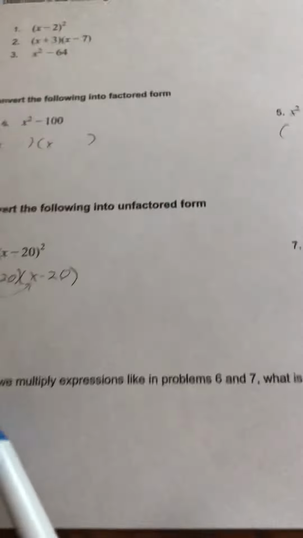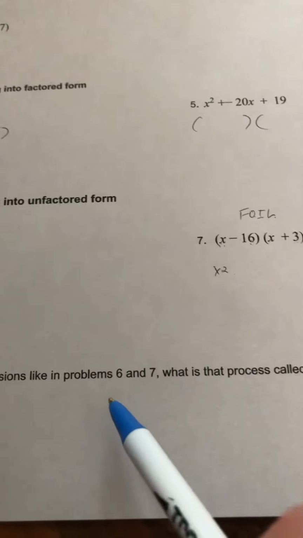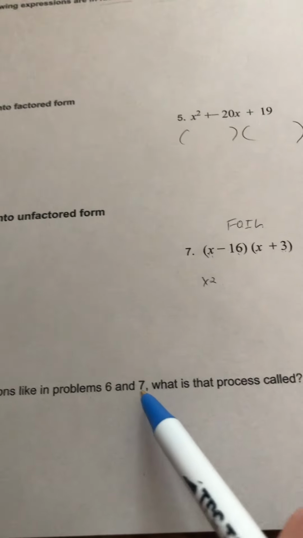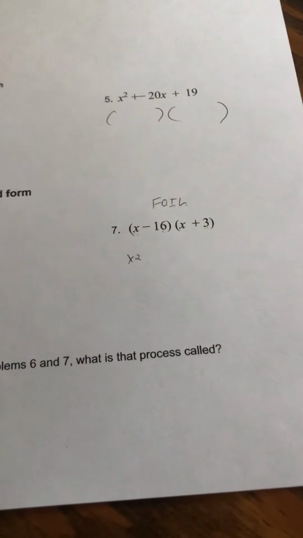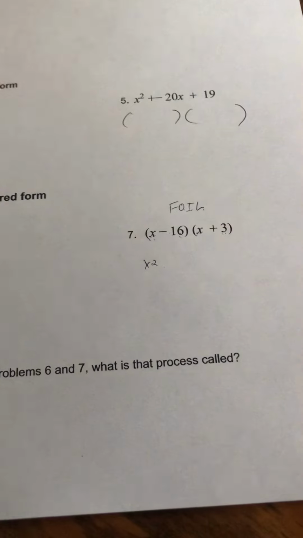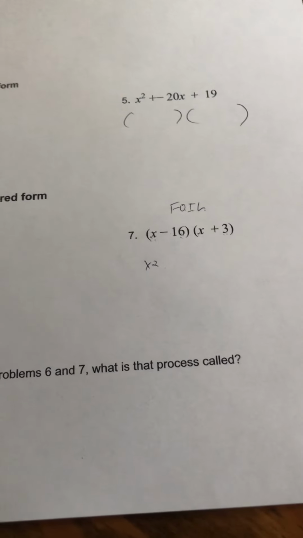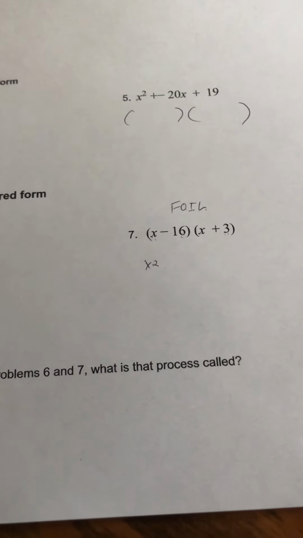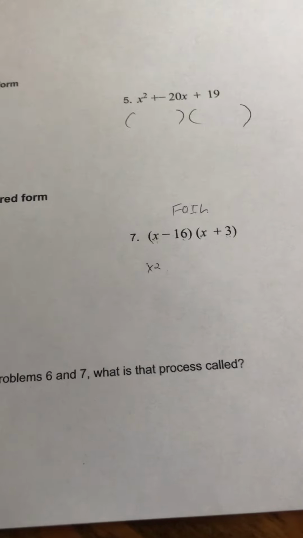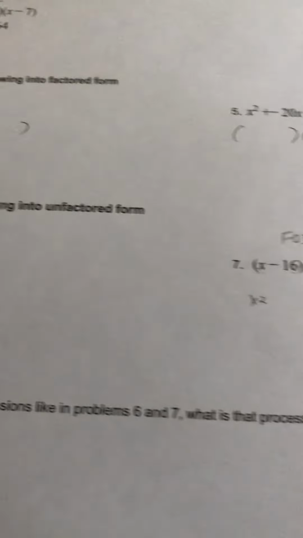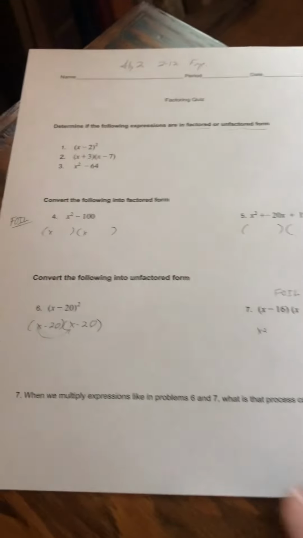Okay, and then number 7: when we multiply expressions like in problems 6 and 7, what is that process called? You may want to rewind it. I think I said it earlier on, what Mr. Fry calls it. So you may want to rewind a little bit and listen to that. I think I gave the answer out inadvertently.